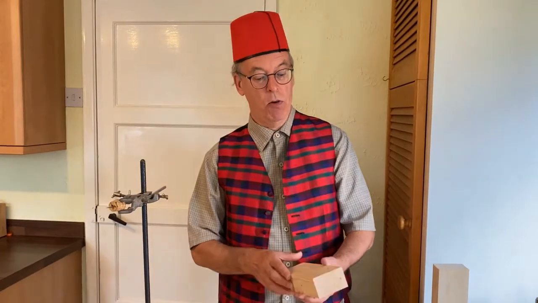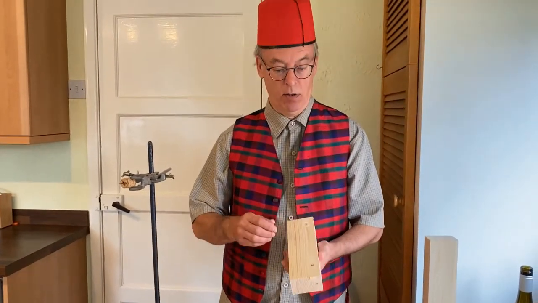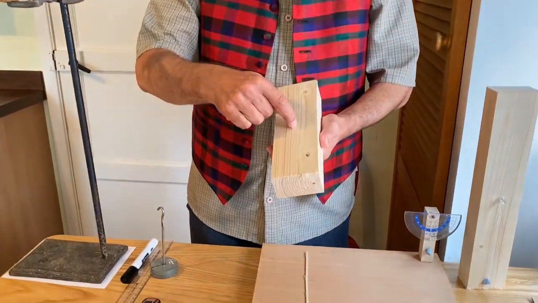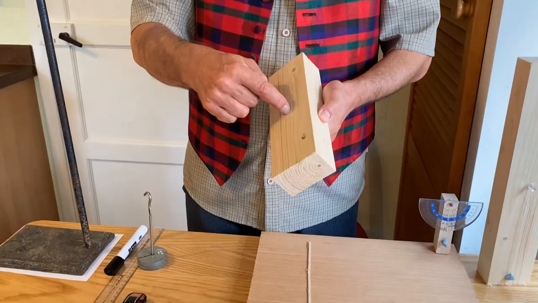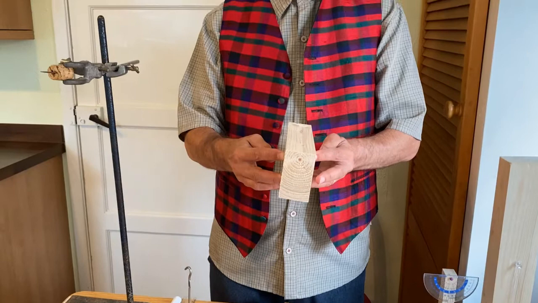Now, a block of wood like this, how do I determine its centre of mass? I can draw two diagonals, and where the diagonals intersect, the centre of mass should be within the block at that point.